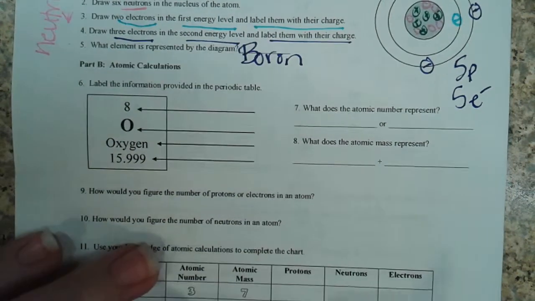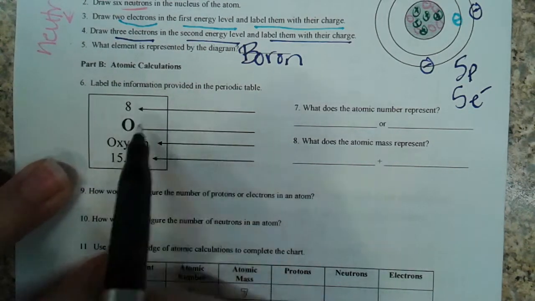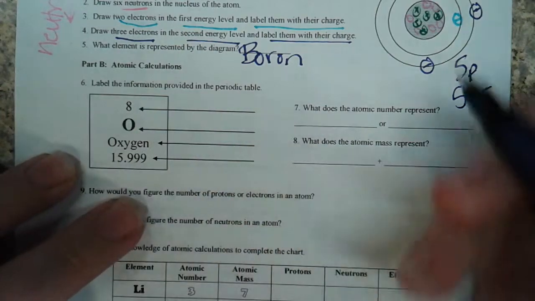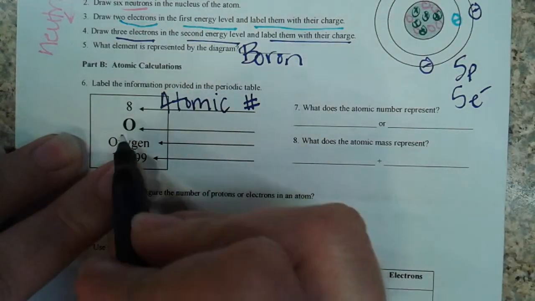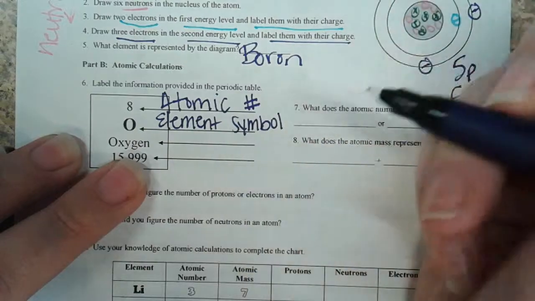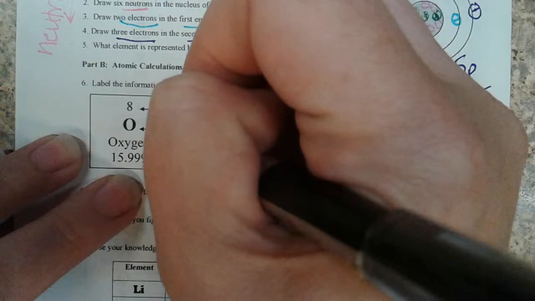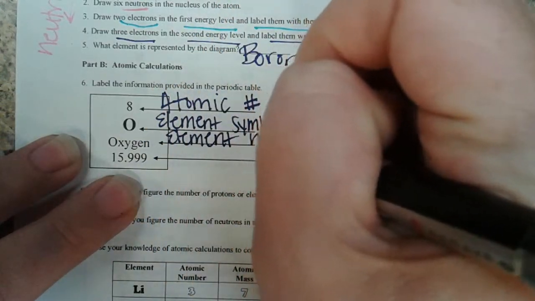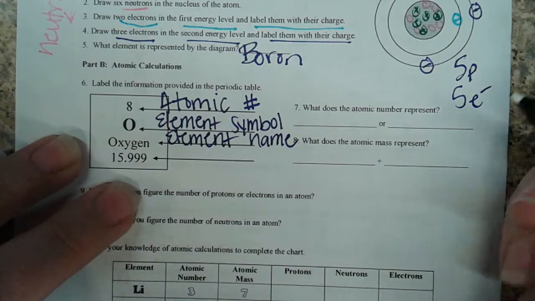Alrighty. Next, we're going to do the atomic calculations. First, we're going to label the information provided. So by now, we should know that this number up here is equal to the atomic number. This here is the element symbol, or the chemical symbol. This is the element name. Finally, this is the atomic mass.